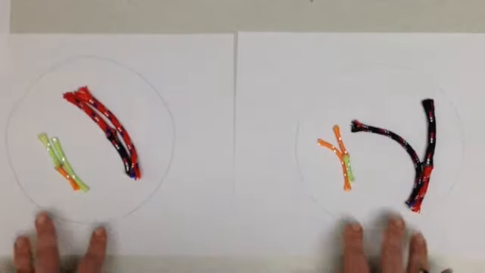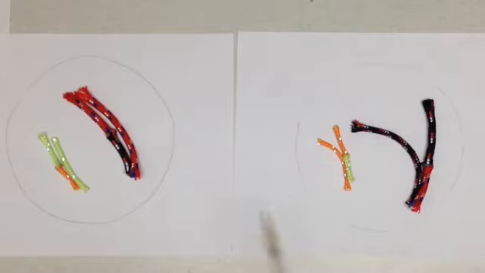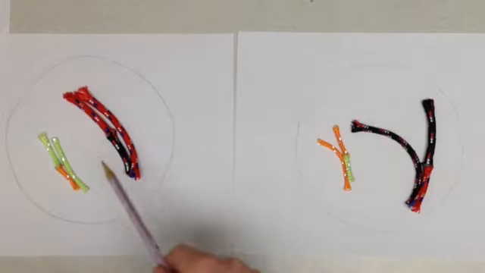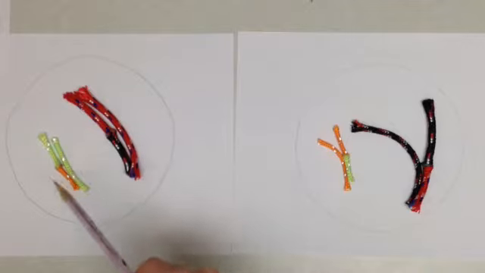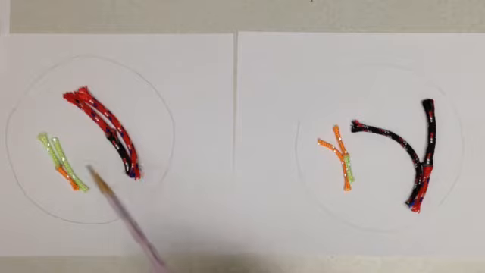Okay, so here I've got my two haploid cells that have formed at the end of telophase 1. I've got sister chromatids, but only one set of chromosomes, one large and one small. Same thing over here. So these are haploid cells. They're now going to enter into the second division of meiosis.